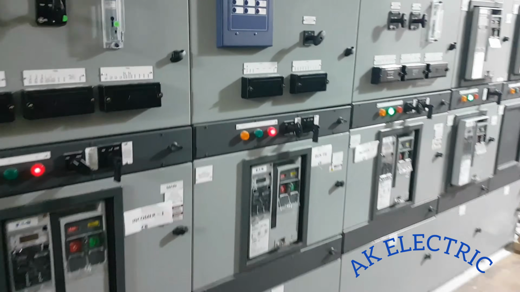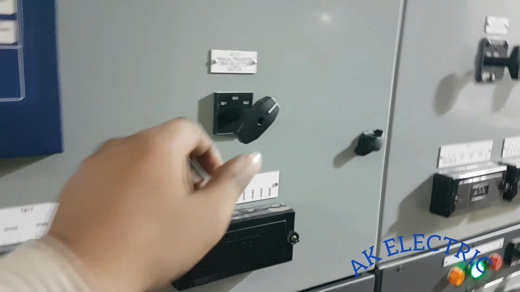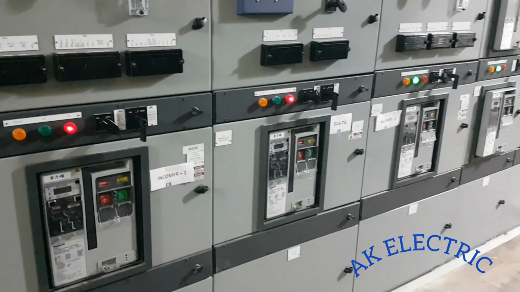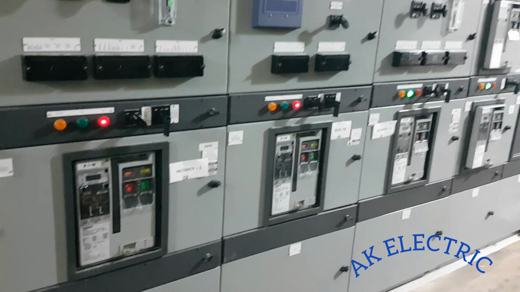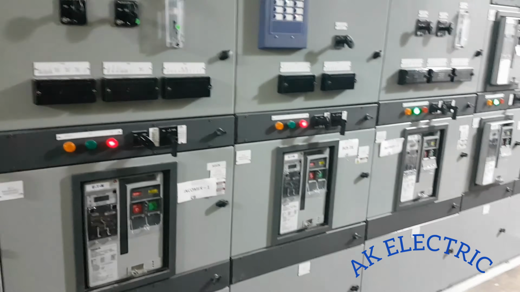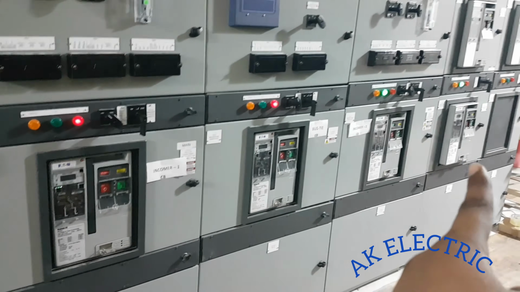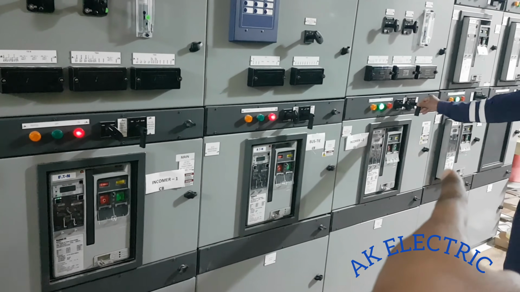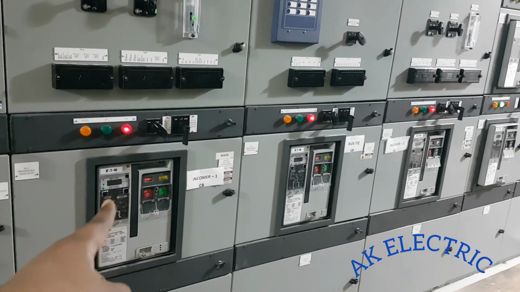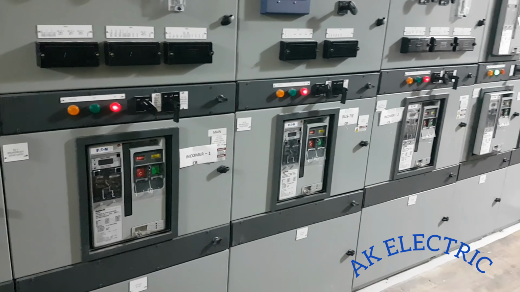Now I will put this trip selector switch in incomer 1. Now I will close the incomer 2 breaker. Incomer 1 will trip automatically. Incomer 2 is closed. Now incomer 1 will trip automatically.